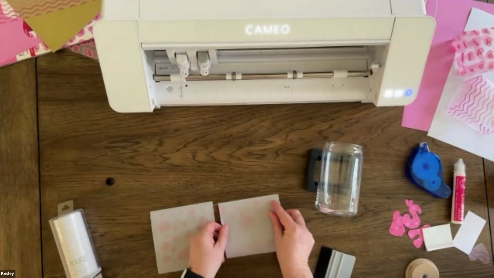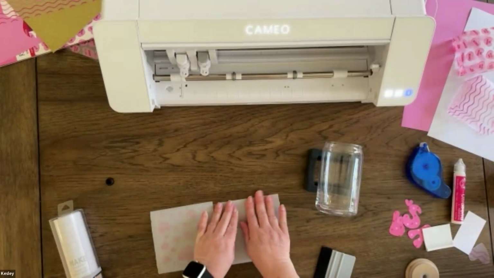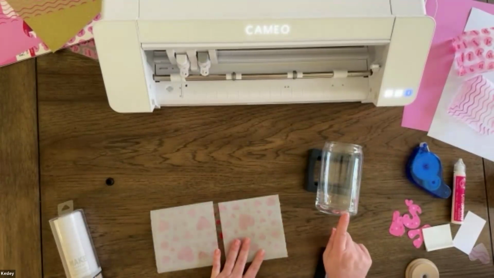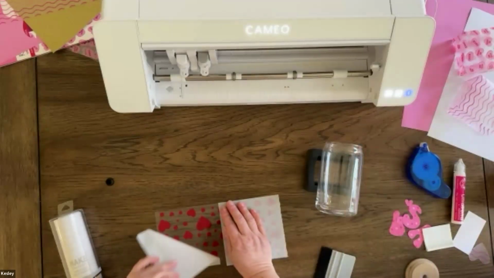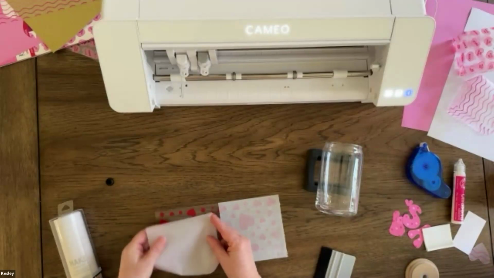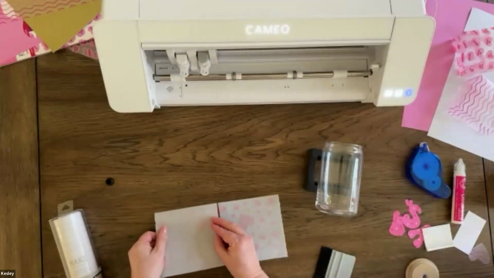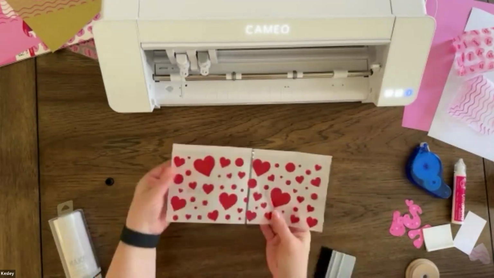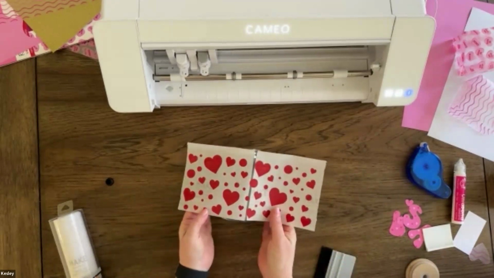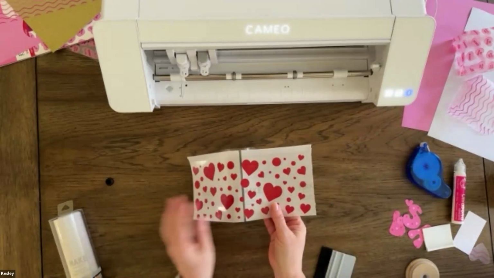So your Libby glass here, your glass can, it curves up on the bottom and it curves down on the top. So what I want to do is line this up a little easier with the bottom of my vinyl so that I can use this as the bottom of my design.